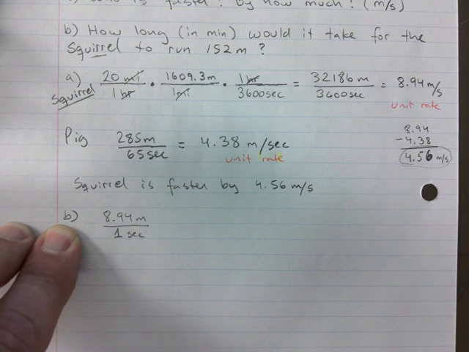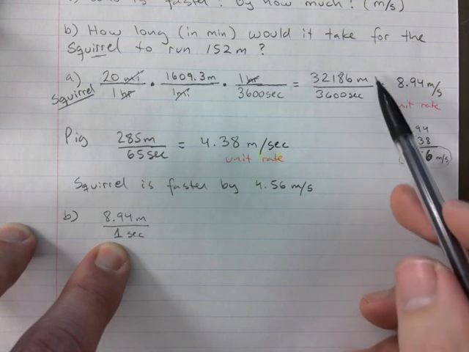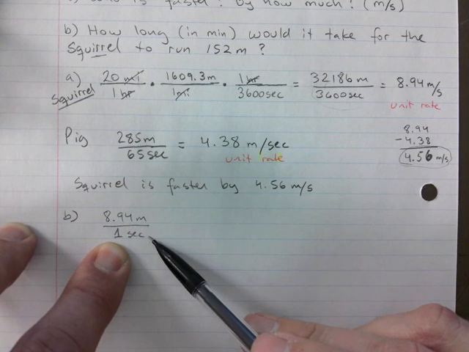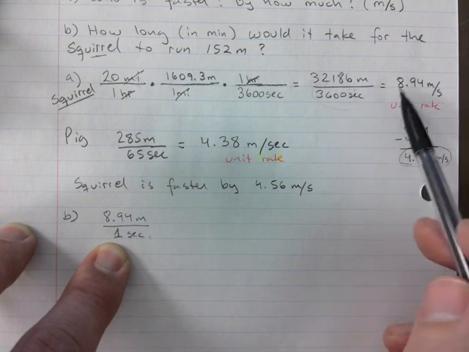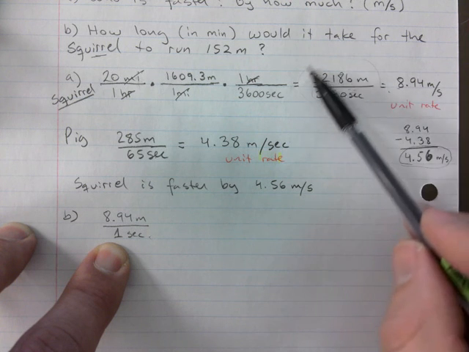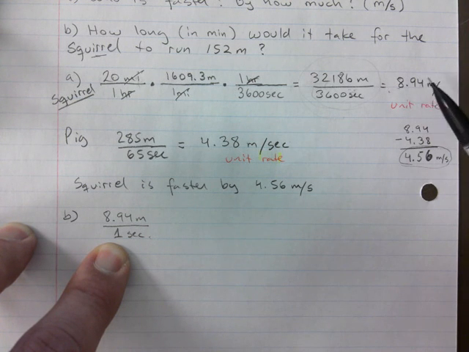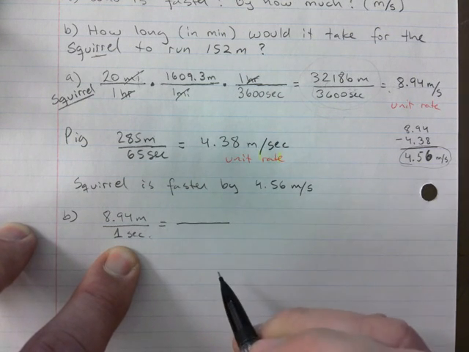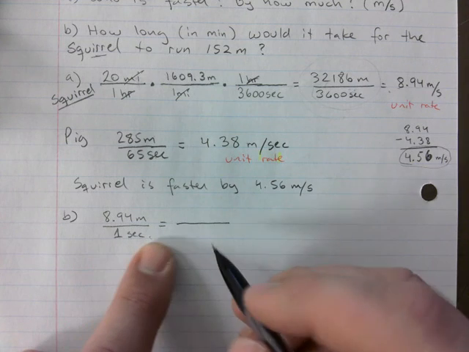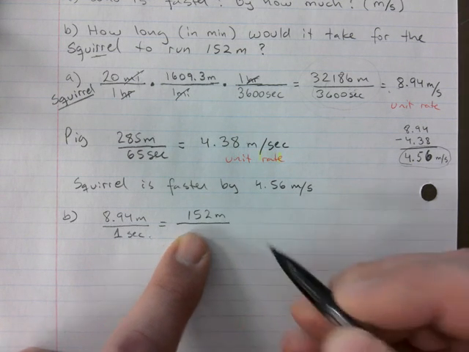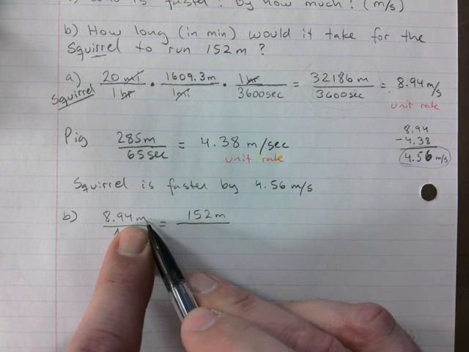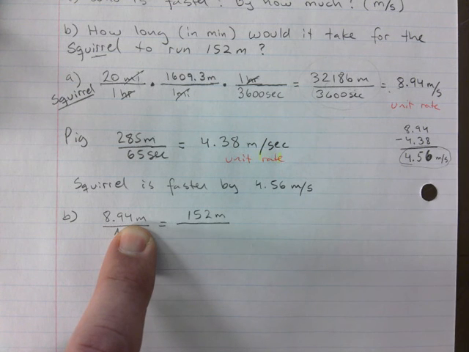Question, Mr. Dirksen? Yep. Could I have used this one here? Yeah, because this is equal to that, right? They are equal. In fact, this one probably would be a bit more accurate because we rounded it here. So that's just for another day. And so they're telling us that we're now running 152 meters. I make a note that the 152 is already in meters, so it matches the distance on the other side. If they had given me yards, I'd have had to do a little bit more work.